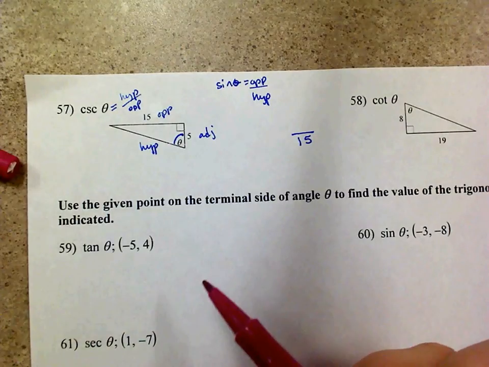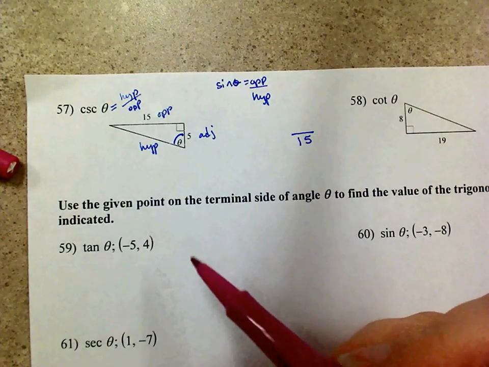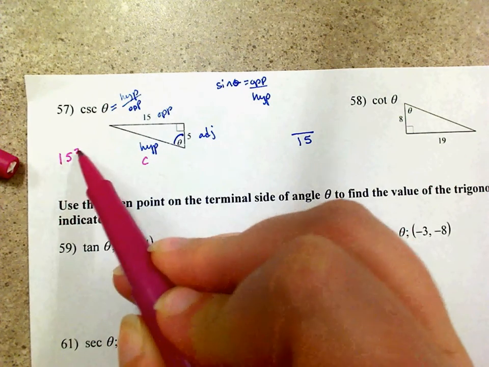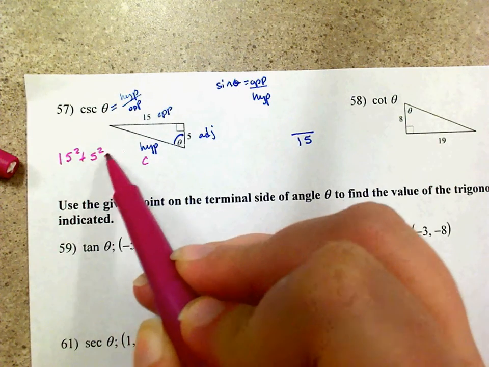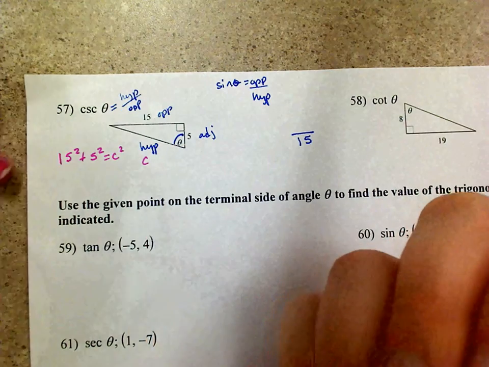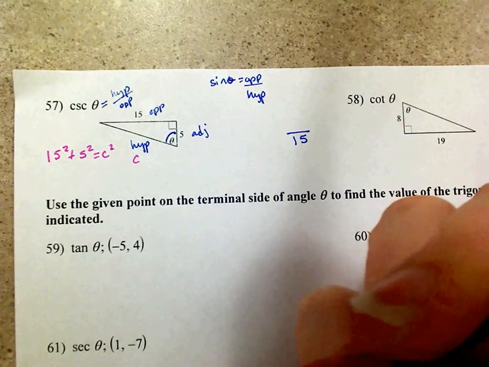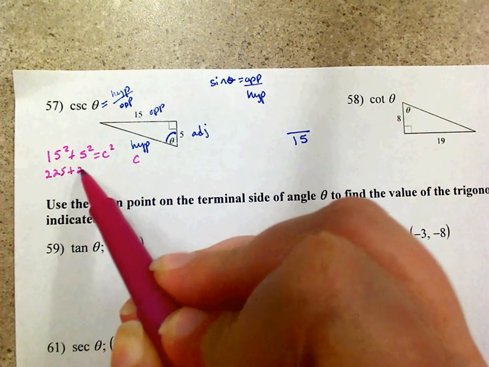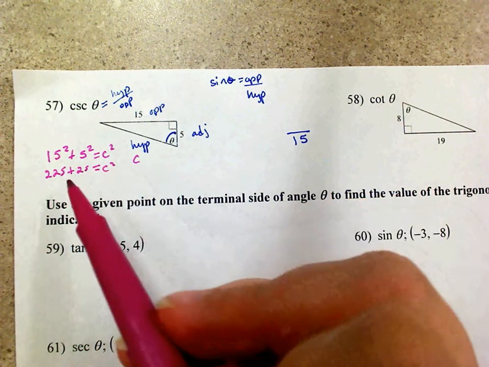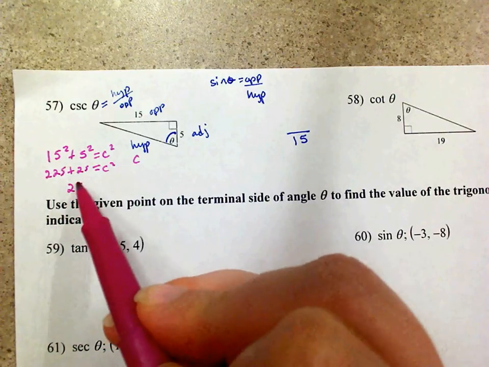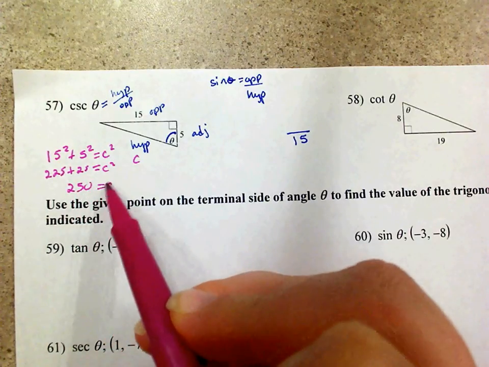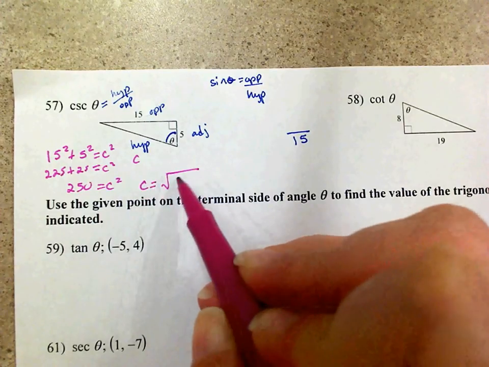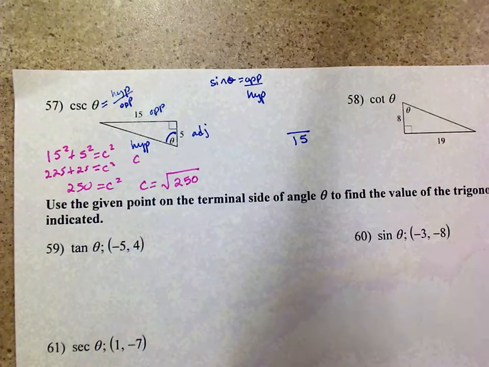The Pythagorean theorem says a squared plus b squared equals c squared. C is always the hypotenuse, so I've got 15 squared plus 5 squared equals c squared. Now, if I square them, I've got 225 plus 25 equals c squared. 225 plus 25 is 250. 250 equals c squared. And then I want to take the square root, so c equals the square root of 250. But you should always try and simplify.